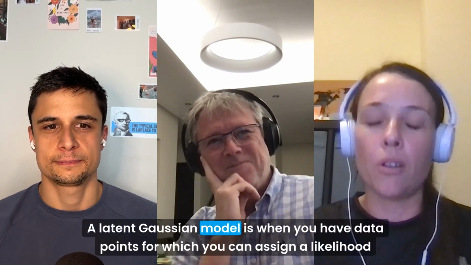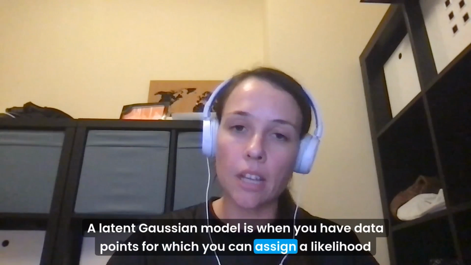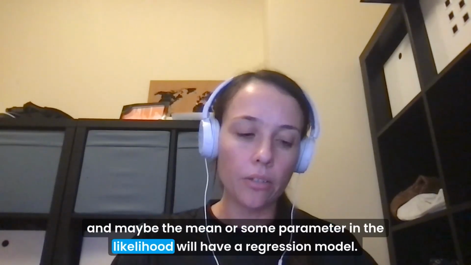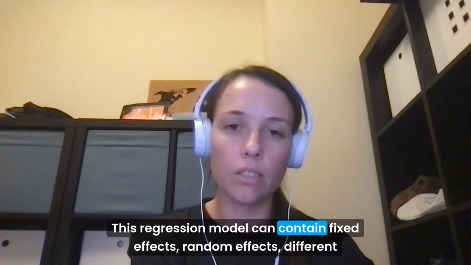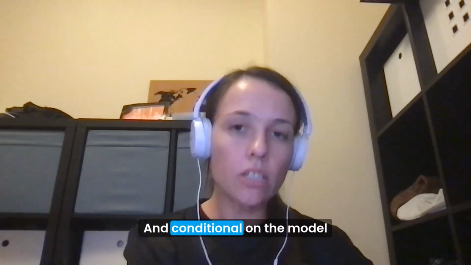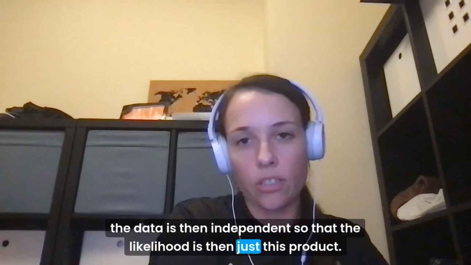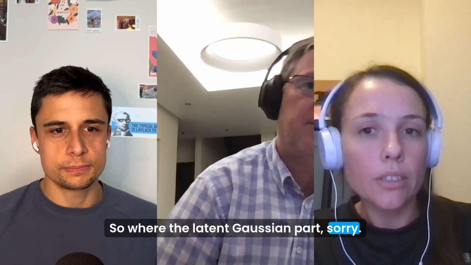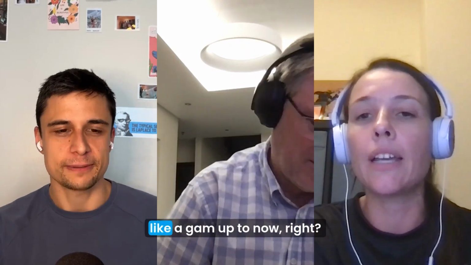So what is a latent Gaussian model? A latent Gaussian model is when you have data points for which you can assign a likelihood, and maybe the mean or some parameter in the likelihood will have a regression model. This regression model can contain fixed effects, random effects, different components. And conditional on the model, the data is then independent, so that the likelihood is just this product. It's like a GAM up to now, right?